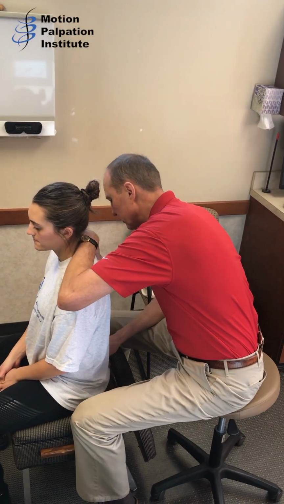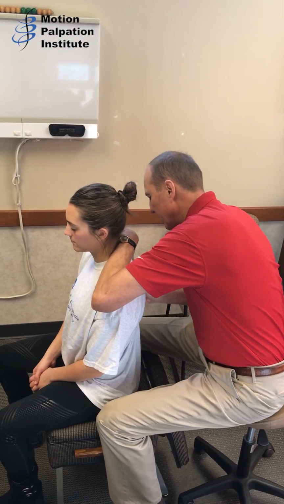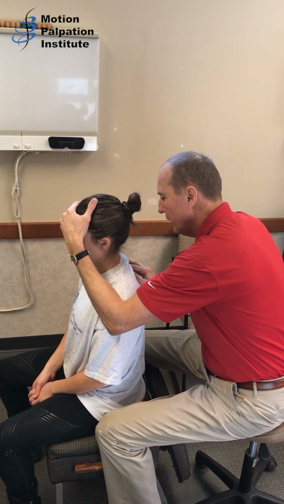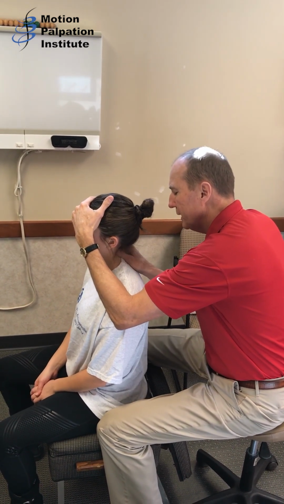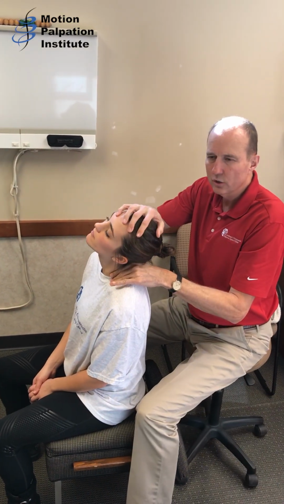I would start with a normal seated scan and try to find areas that feel restricted, and then I can go right into my treatment from there. Notice that I go way up into the cervical spine and then come all the way down to about T4 when I do the CT area, and I can then start to localize.